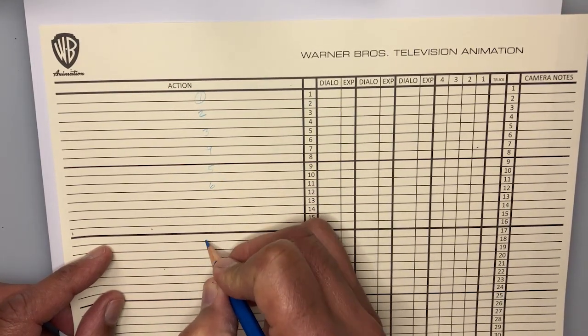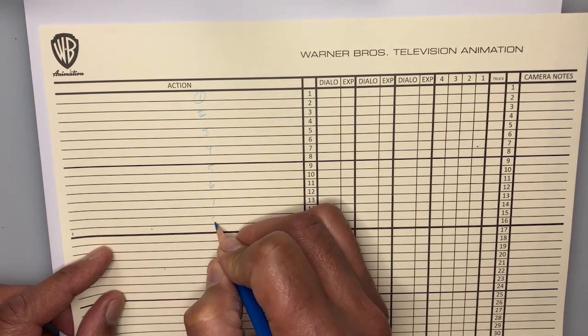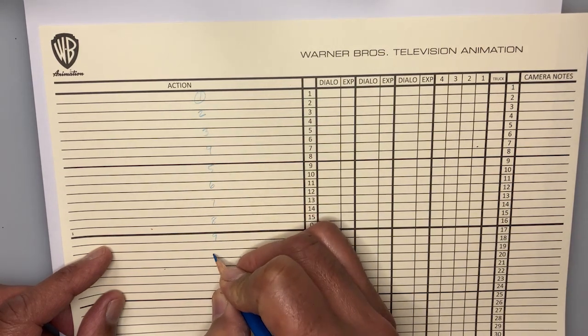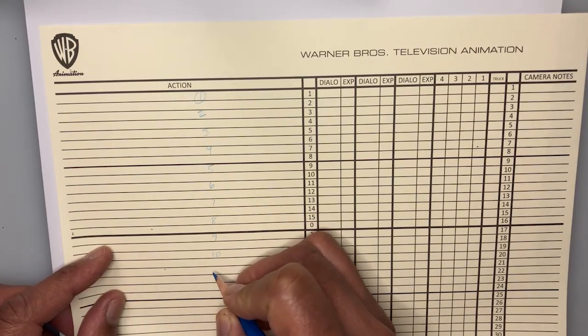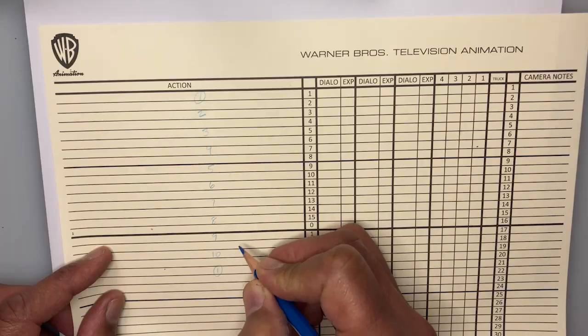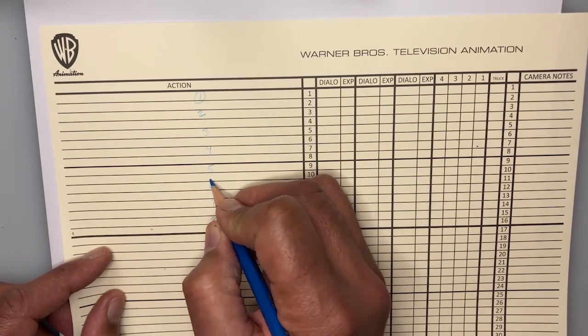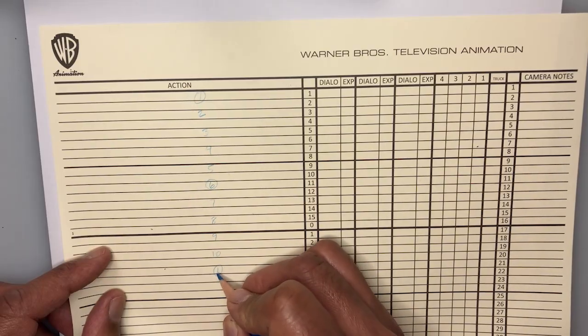Then everything else repeats the same up there. 7, 8, 9, 10. And then drawing 11 would be the same as 1. So that would be here. So our extremes are 1 and 6 and 1.